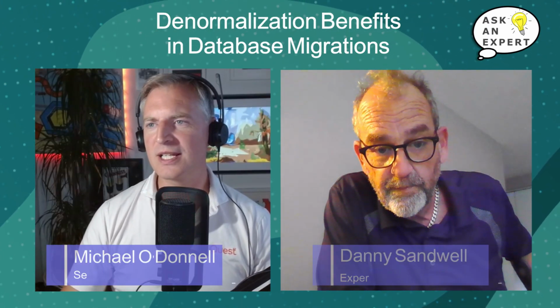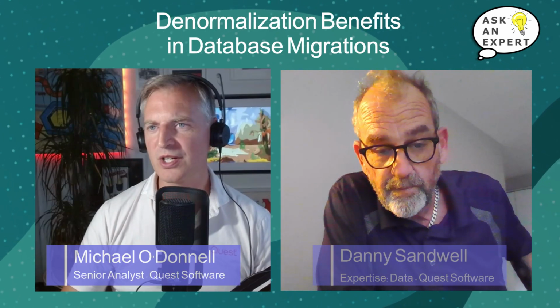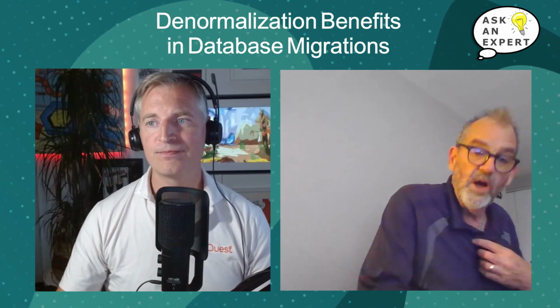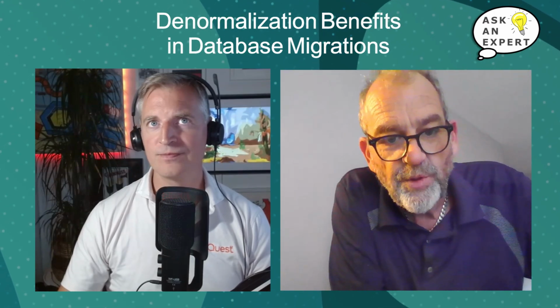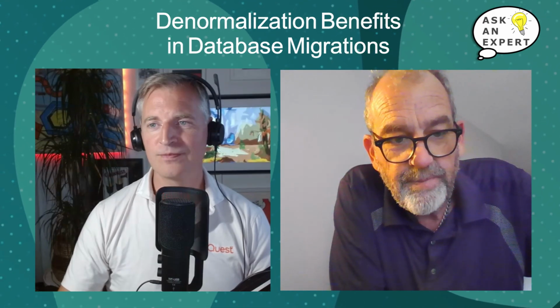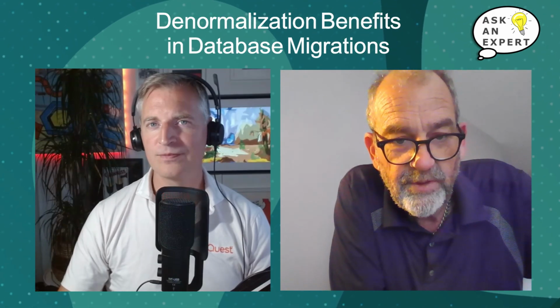Denormalization. Utilizing denormalization strategies to improve. Now, first of all, I don't understand denormalization. Well, you can't understand denormalization until you understand normalization. So the normalization of data is a way to store data to maintain integrity, especially in complex data.